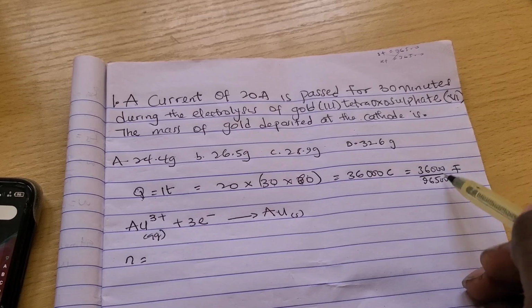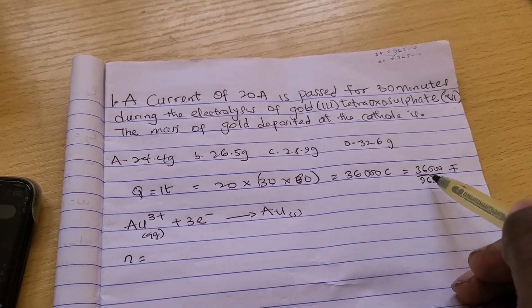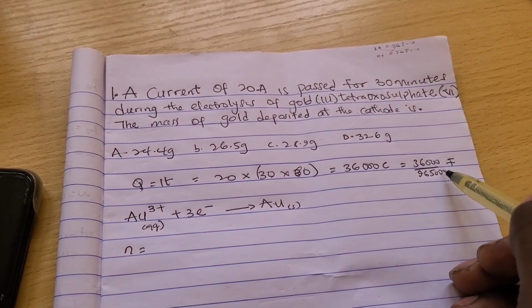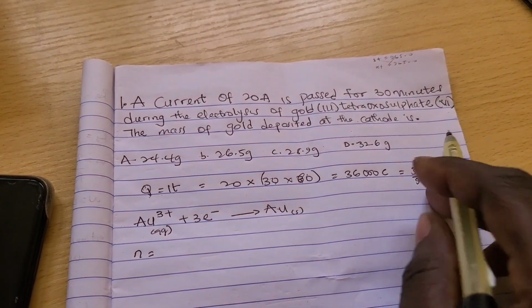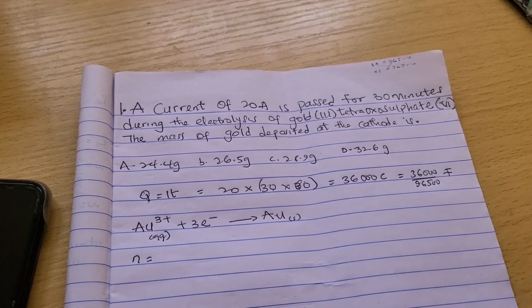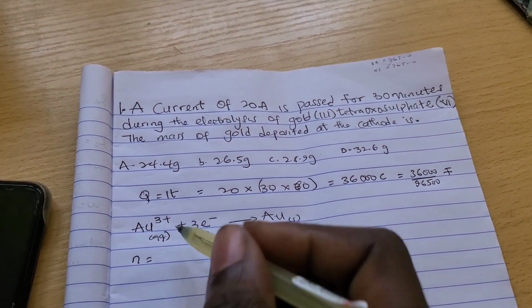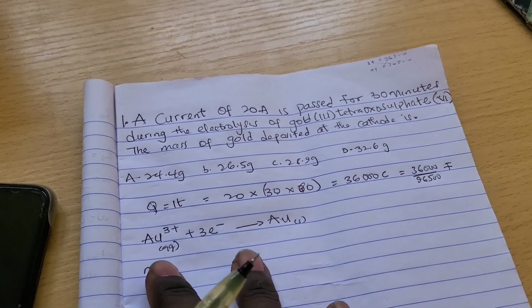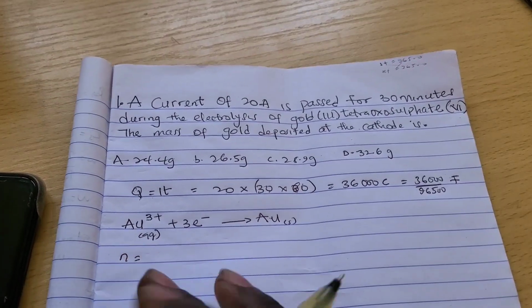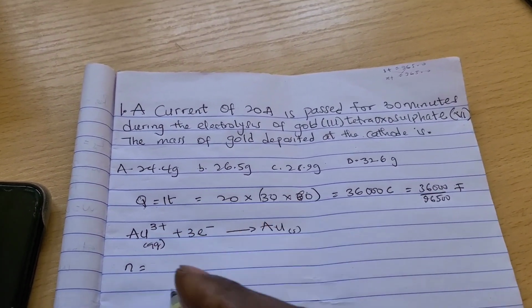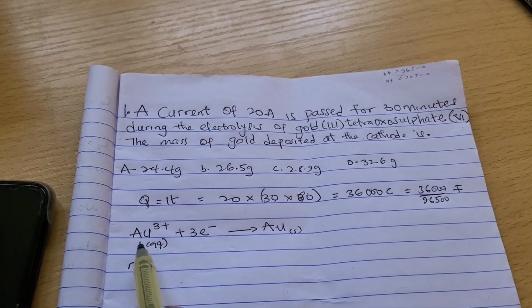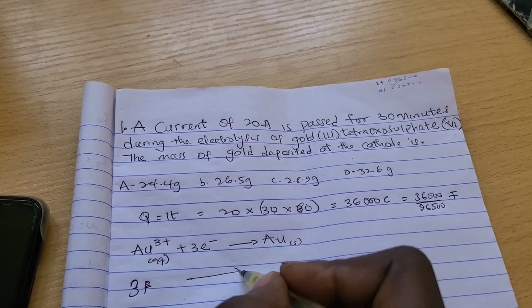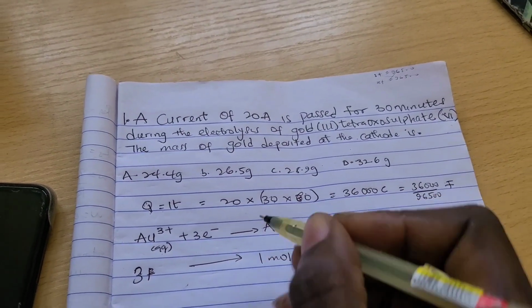36,000 coulomb. Now if I convert it to Faraday, it will be 36,000 over 96,500, because 1 Faraday is equal to 96,500 coulomb. I converted it to Faraday because you might need it in some other cases. There are two methods you can use: a formula and this method. Let me use the mole ratio method first. When you have your reaction like this, you say 3 Faraday, because we have 3 electrons here. So 3 Faraday deposits 1 mole.